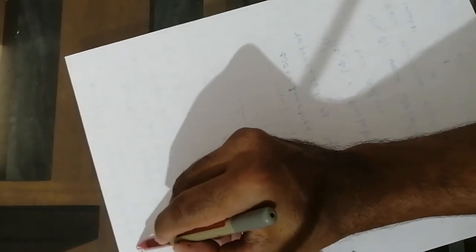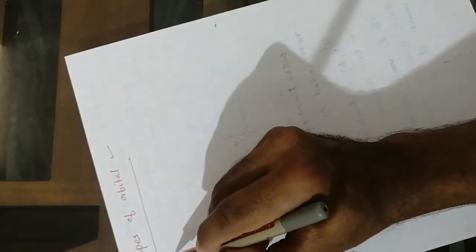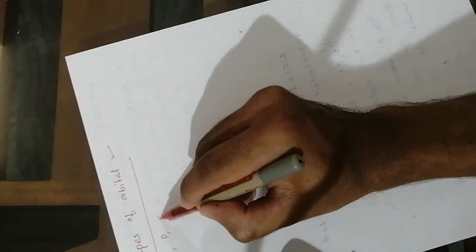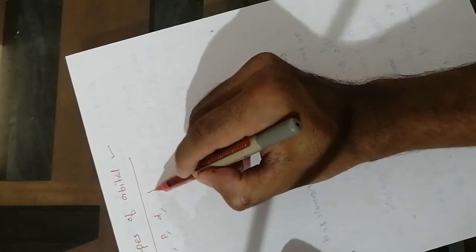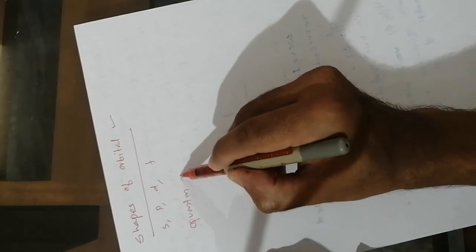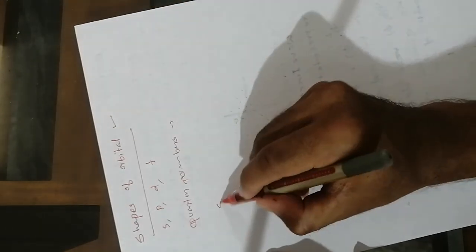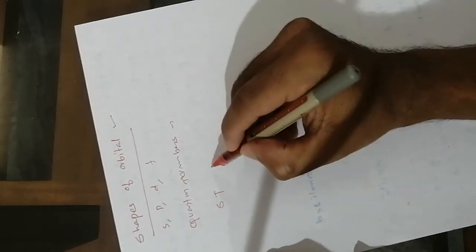Okay, fine. Our next topic is shapes of orbitals. Please make a note of the shapes of orbitals: s orbital, p orbital, d and f orbital shapes. Then quantum numbers. Make a short note on these two. I hope the chapter is finished.